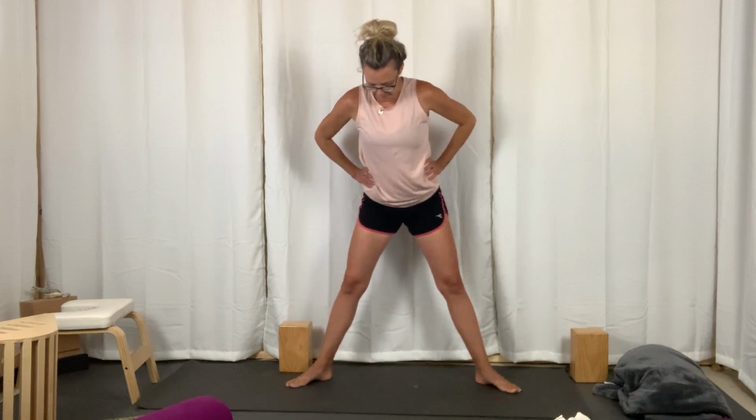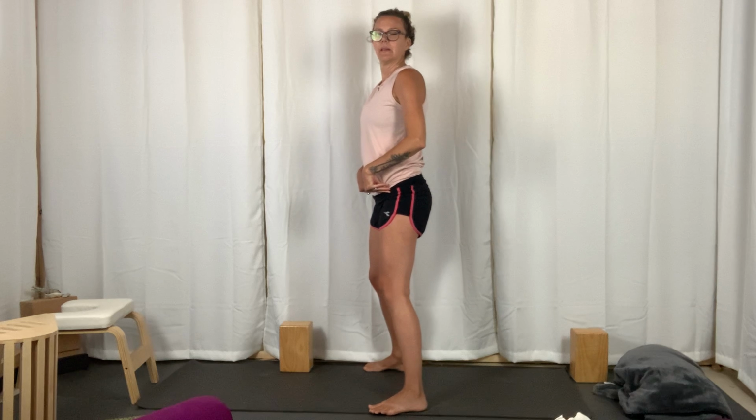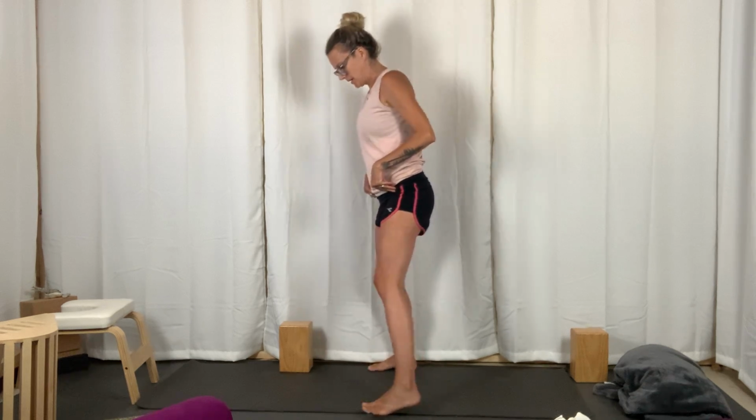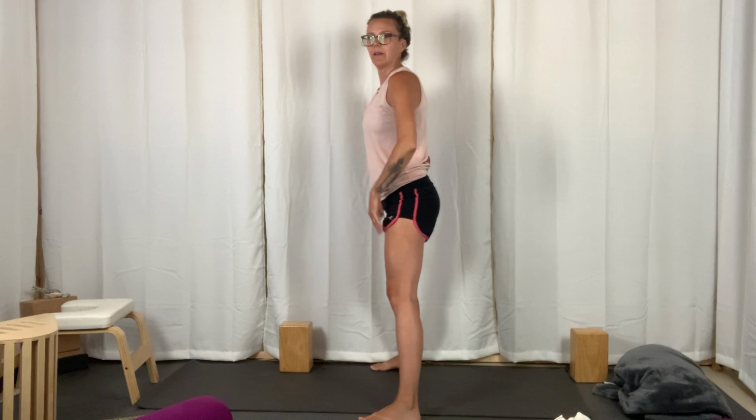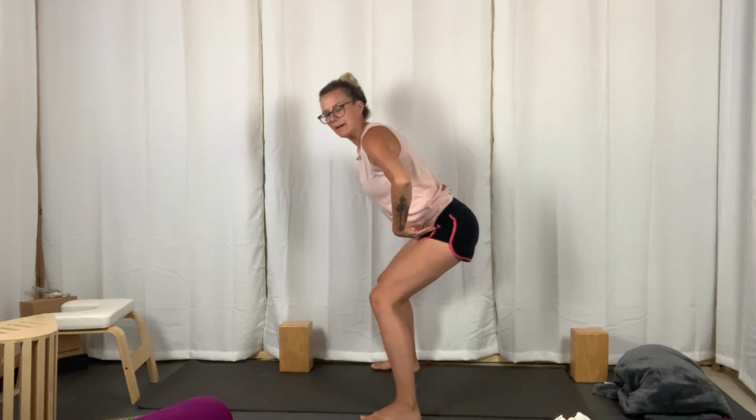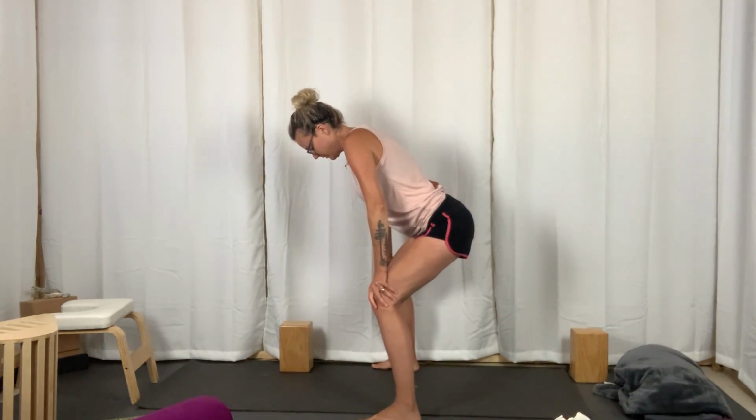Okay, so we're going to come into some squats. So just heel toe your feet slightly closer together, toes are facing out, and then you're going to sit your bum back. So I just want to change positions so that you can see that I'm not moving into the squat with my knees forward. I'm moving into the squat with my bum back, hands onto the knees.